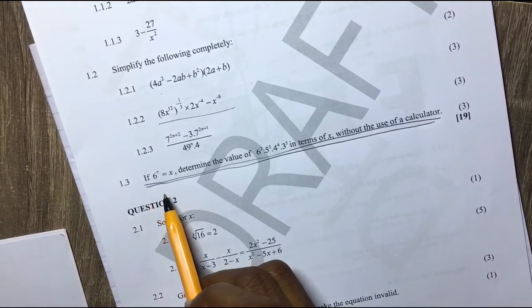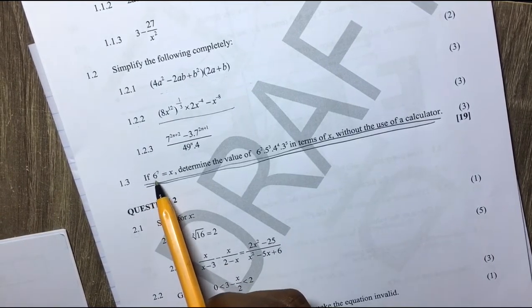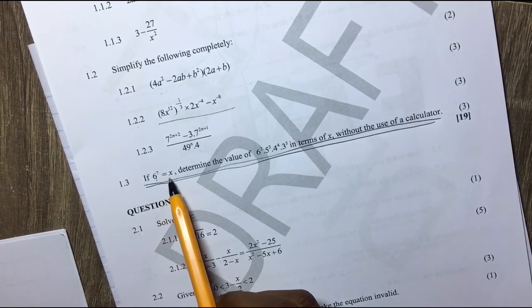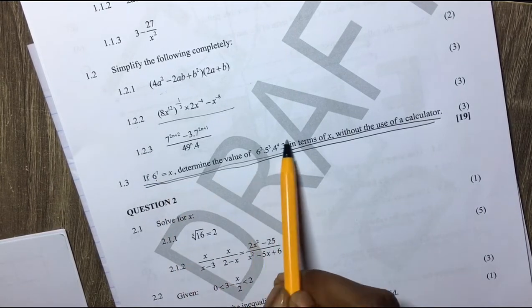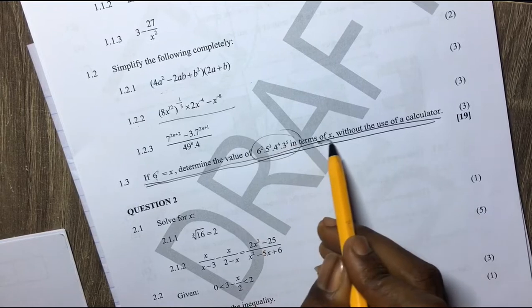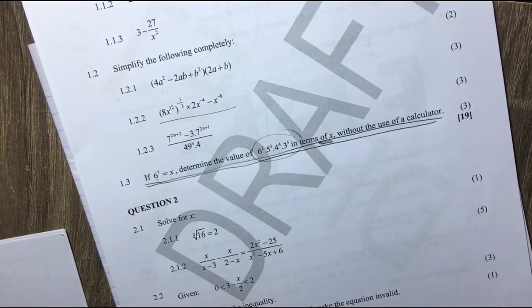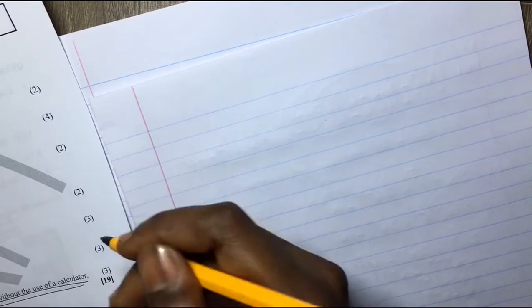Without the use of a calculator, 6 to the power 7 equals x. Determine the value of this expression in terms of x without the use of a calculator. So let's try this question, but I really don't have a clue what we're gonna do, but let's try it out.